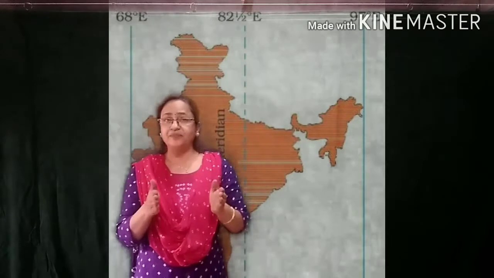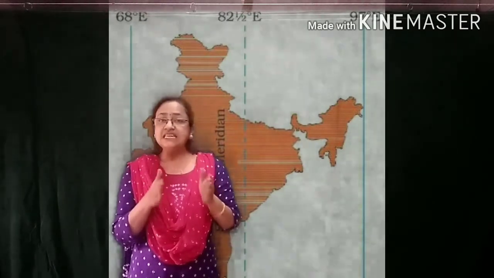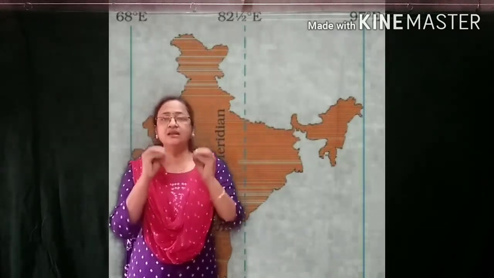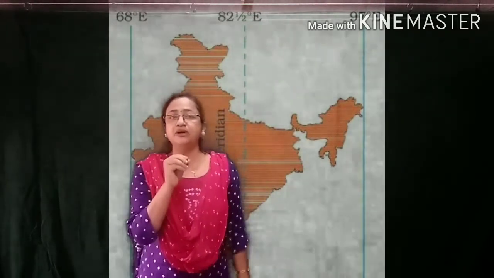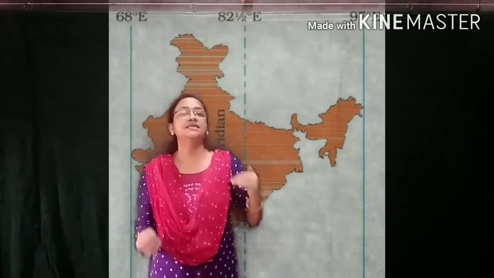Let's see. To overcome this issue, the earth has been divided into 24 time zones according to the number of hours in a day. There are 24 time zones. That is, for each 15-degree longitude, there is 1 hour. That is why there are 24 time zones.